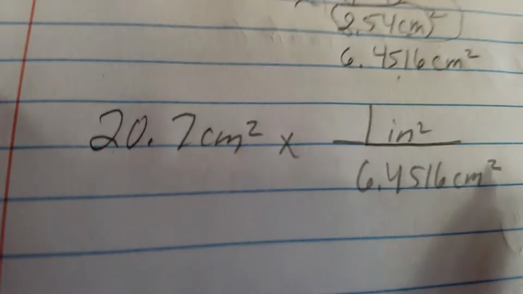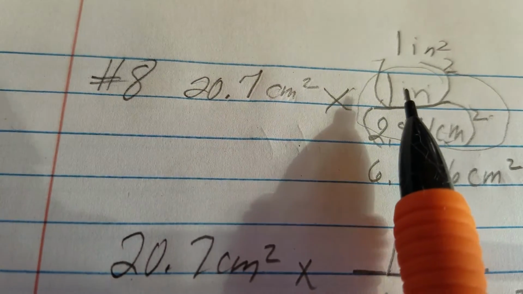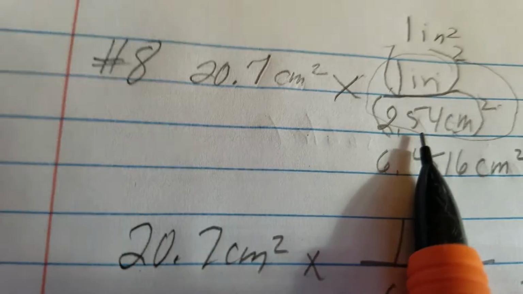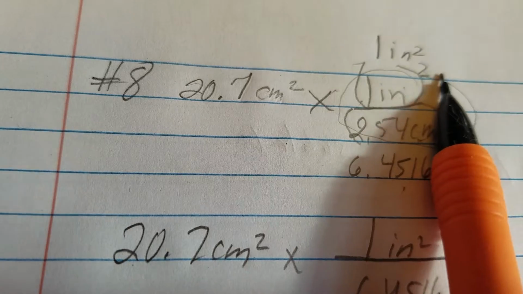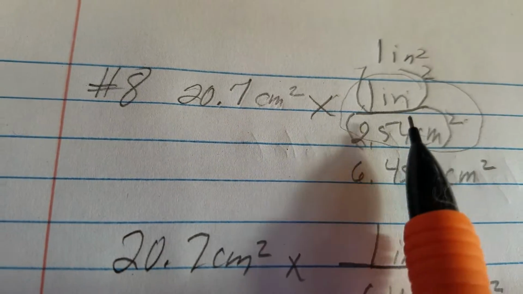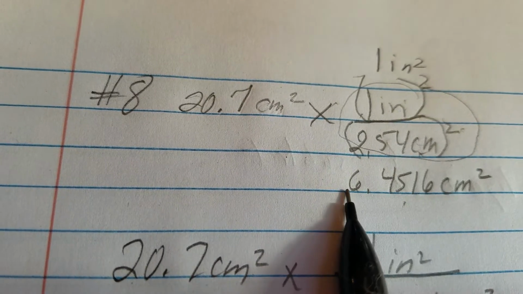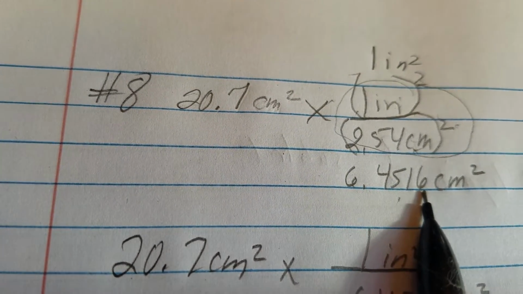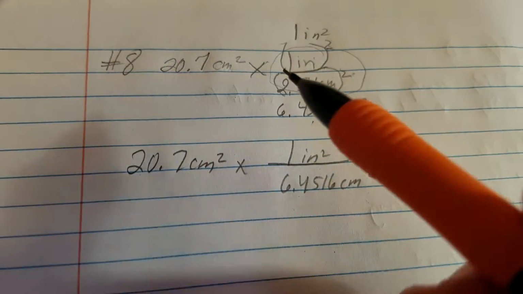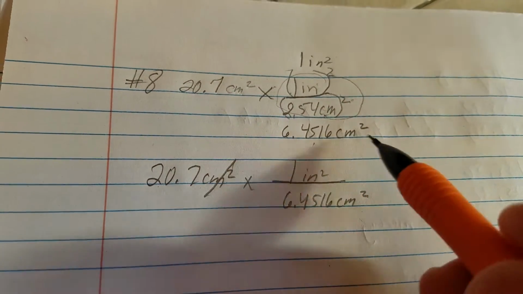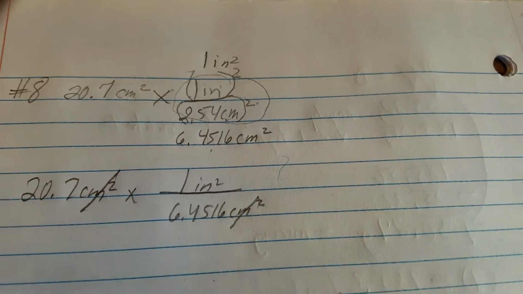So remember, to get these units right here, I had to take the original 1 inch to the 2.54 centimeters, square both of these. You square the number, so 1 squared is 1, inches squared. 2.54 squared is 6.4516 centimeters squared. And so I'm using this here, and that's going to allow me now to cancel out my centimeters squared. And now I'll be in inches squared.